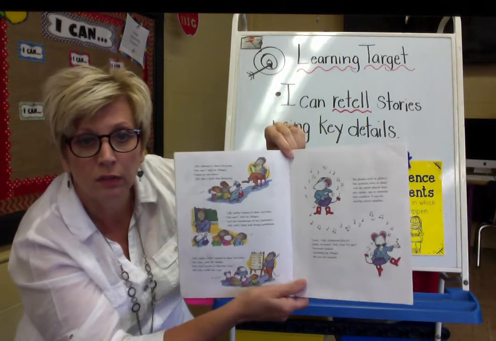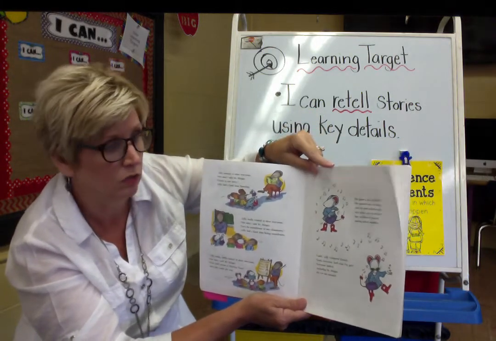Lily's having a hard time with that new purse. She wants to show it to everyone, but Mr. Slinger wants her to wait.